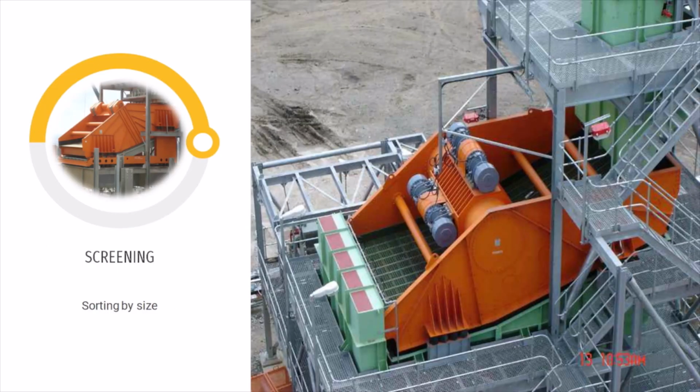Now and again, as our processes will not be 100% foolproof, usually we tend to use screening to screen the bigger chunks so that they are returned back to the comminution circuit.